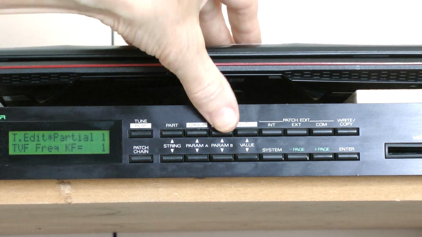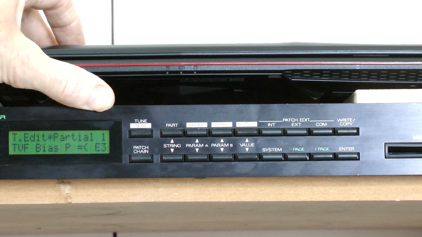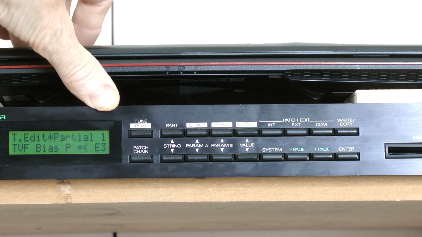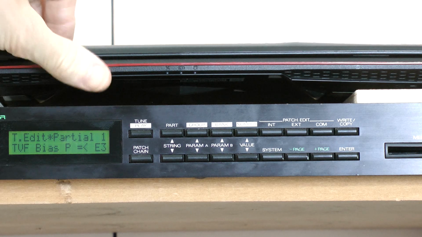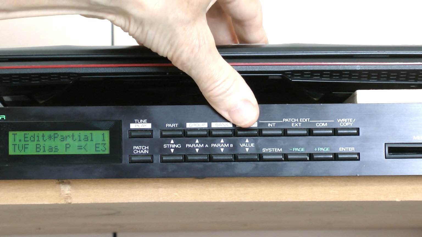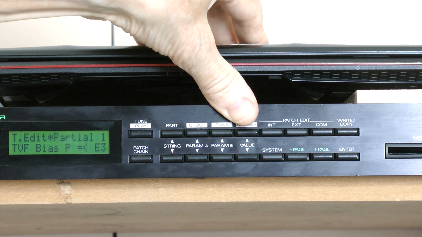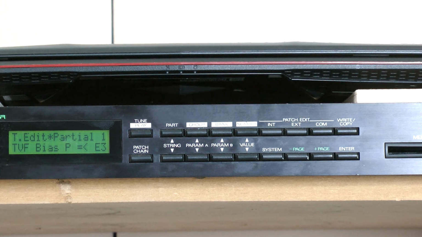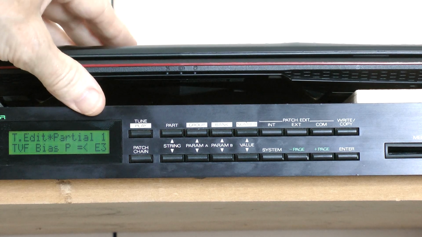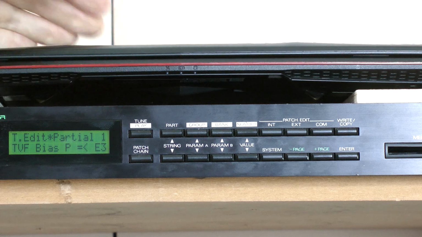Scrolling up using the bank button to the next parameter is the bias point setting. Here you can see it has been set at E3 below middle C. You can move this bias point using the value and number buttons at any point in the octaves to begin the tracking for the frequency of the filter. This can also help you level out the way the filter is adjusted up and down the octaves when playing your instrument.